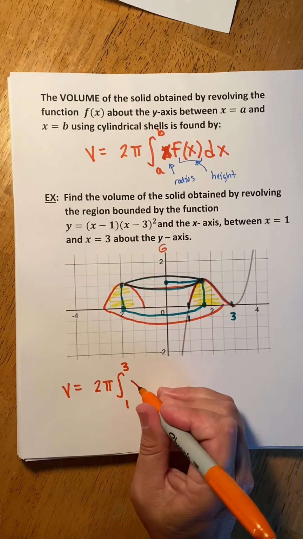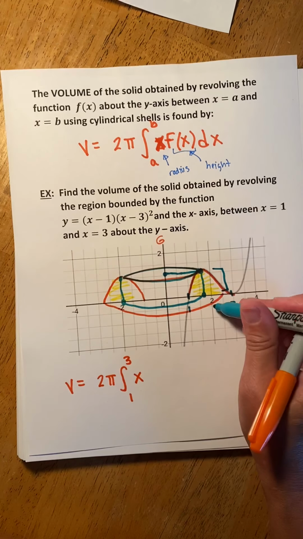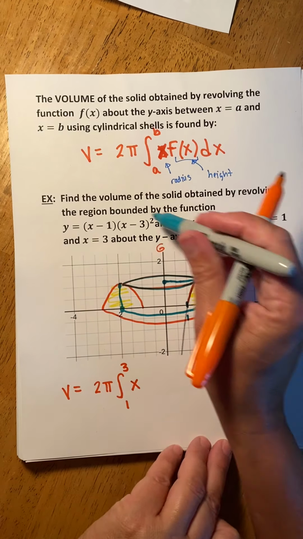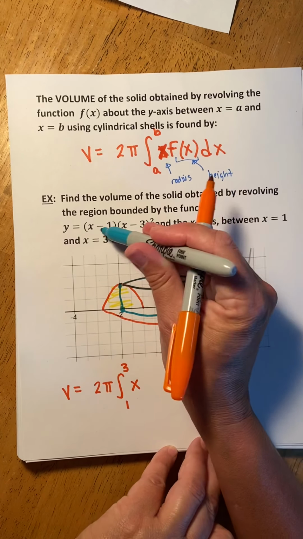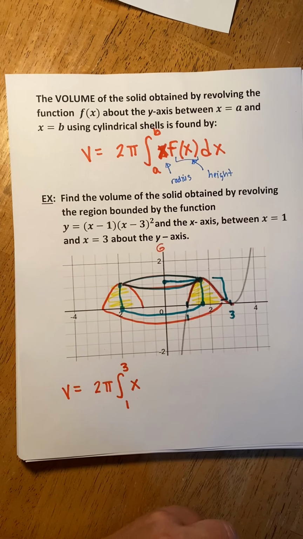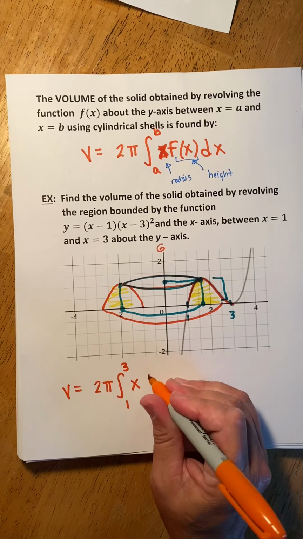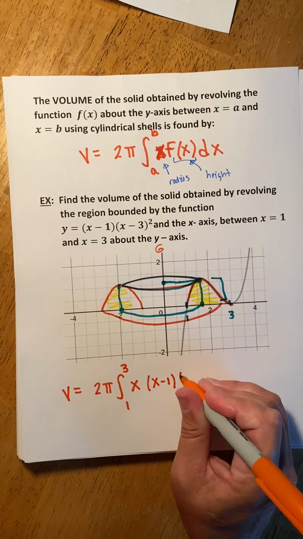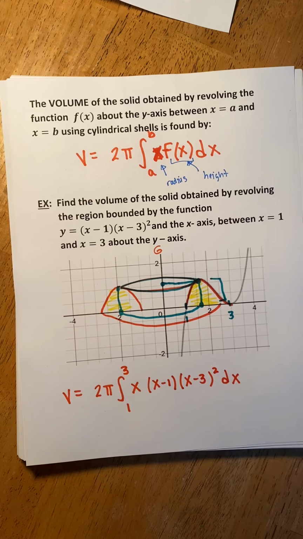That's going to be x. And then the height of the shell depends on the x value. So at 2, we would plug 2 into the equation. The height at 1 would be 0. Notice if we put 1 in there, we get 0. So the height is just the function itself: x minus 1 times x minus 3 squared dx.